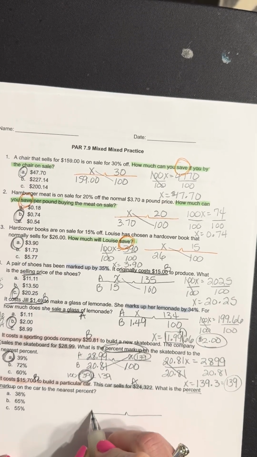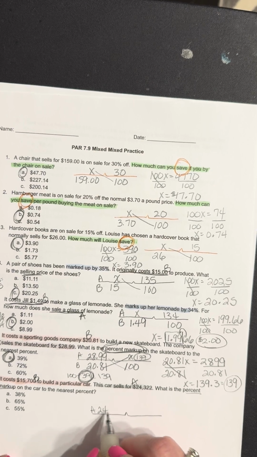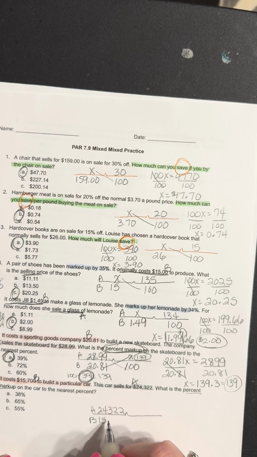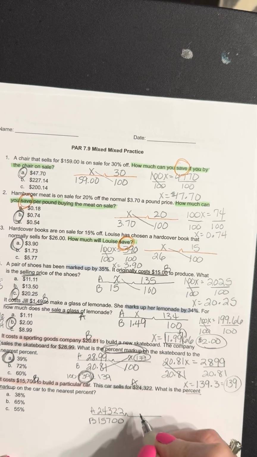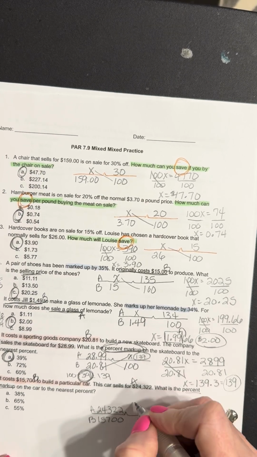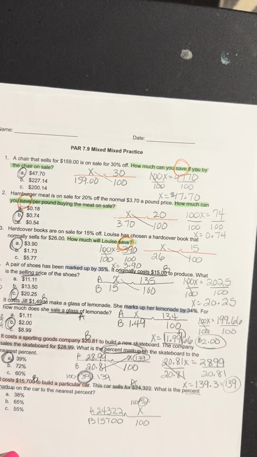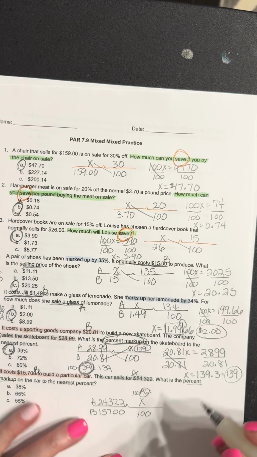So our after is 24322. Our before is 51570. X and 100. Now remember, X is 100 plus your percent, and we need that percent. So that's why we have to take that 100 back out.